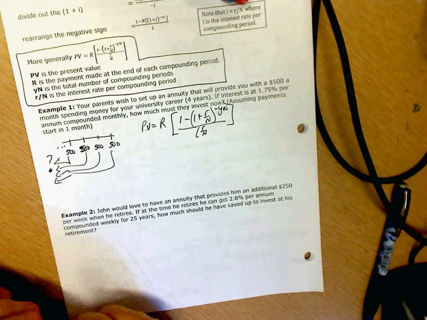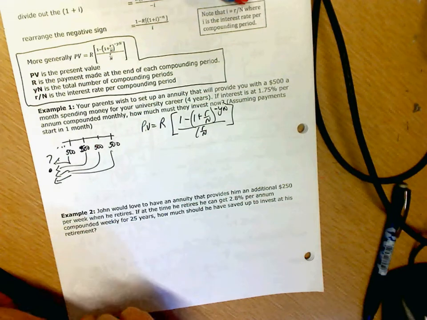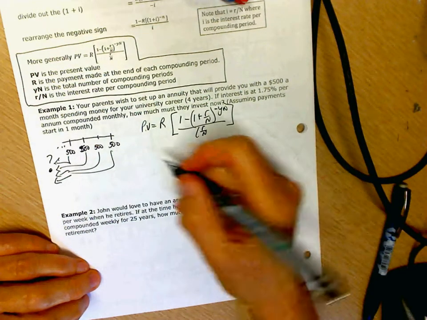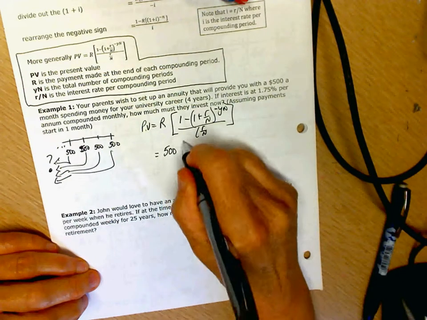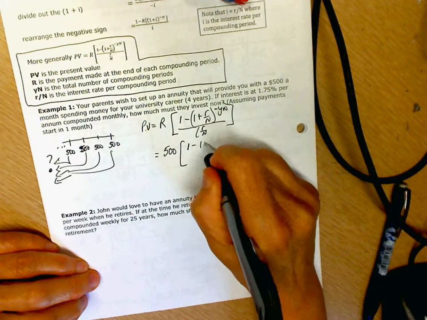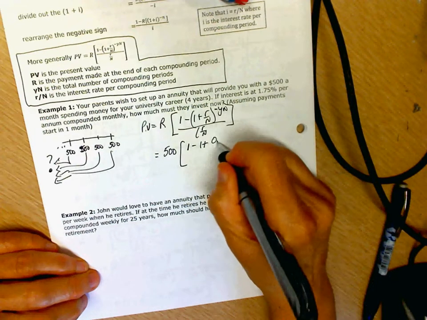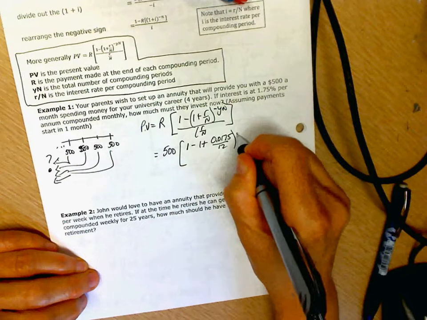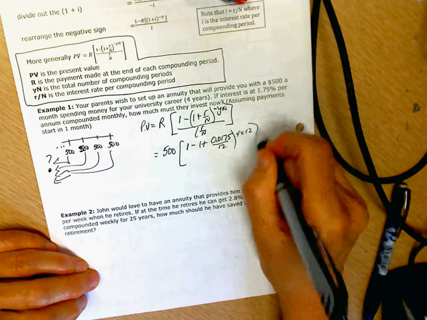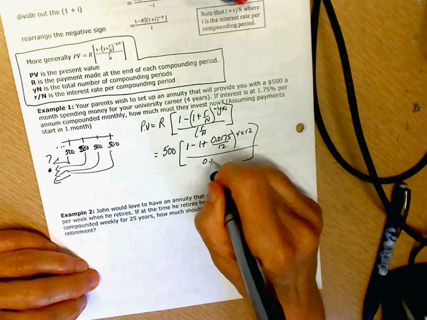So present value equals, our regular payment is 500, 1 minus 1 plus 0.0175 monthly, 4 years, 12 times a year, all over 0.0175 divided by 12.